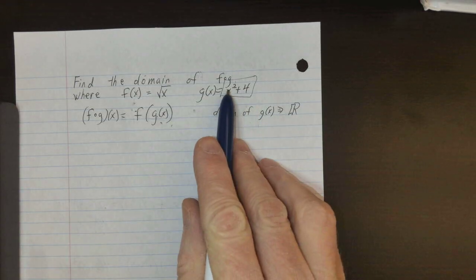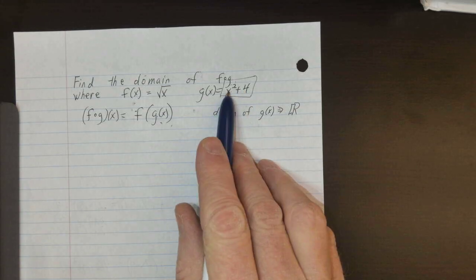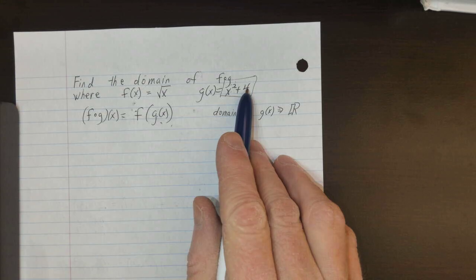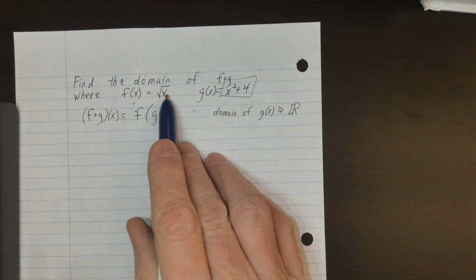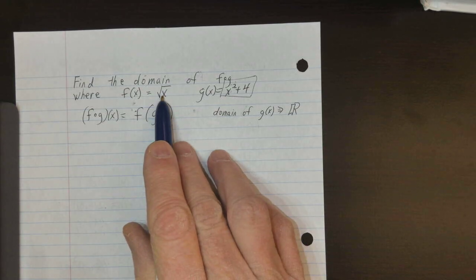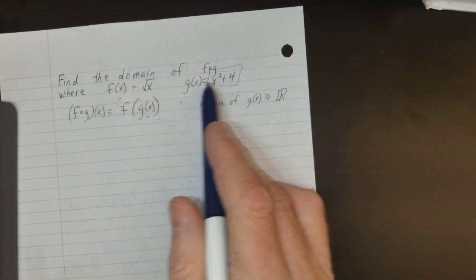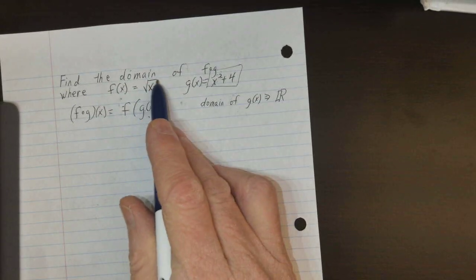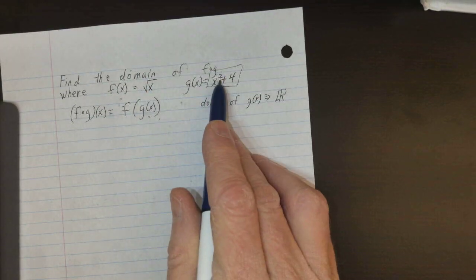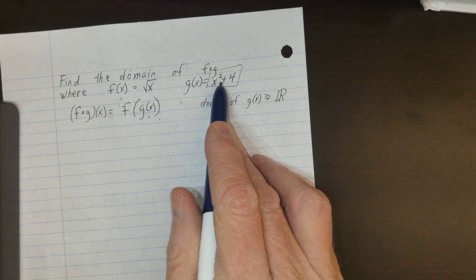Now, what comes out of g of x is going to be always positive, because you're going to square. If you square a negative, that's positive, and you add 4. So you're going to be able to put anything. All these numbers that you can put in f are going to be okay. We're going to be able to do the calculations, because everything that comes out of here is going to be 4 or higher.